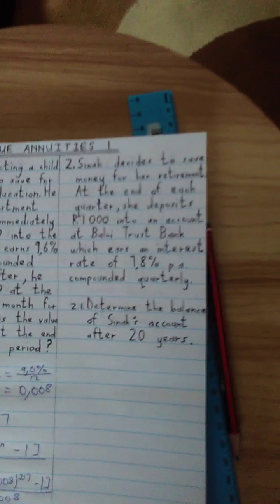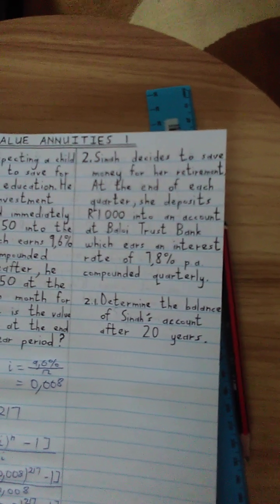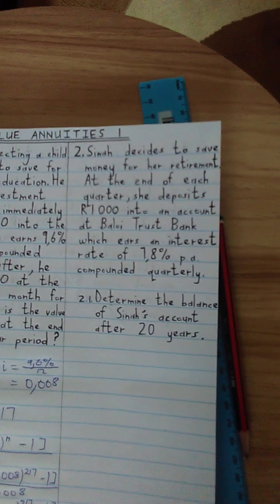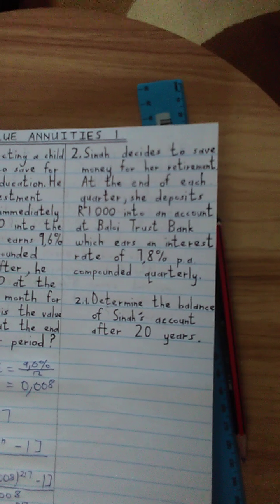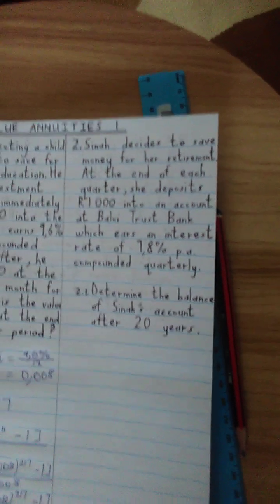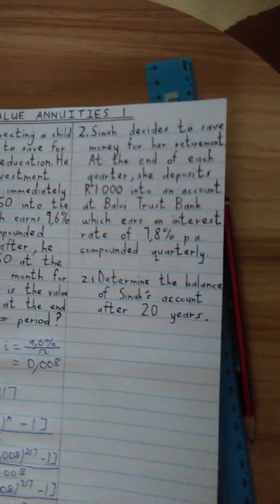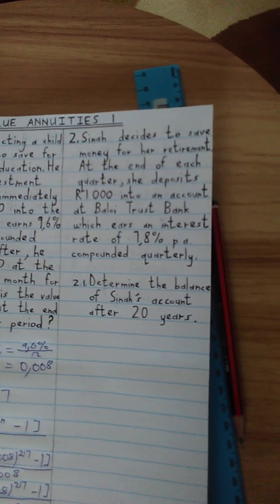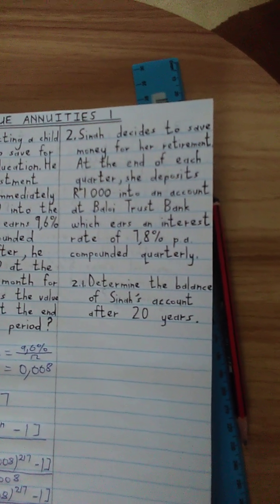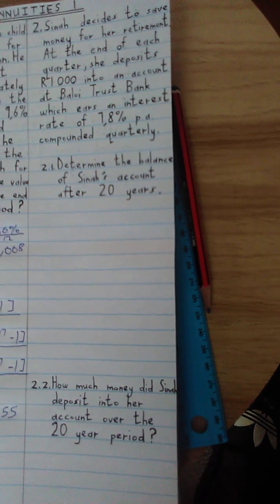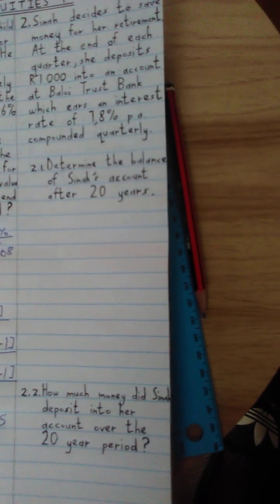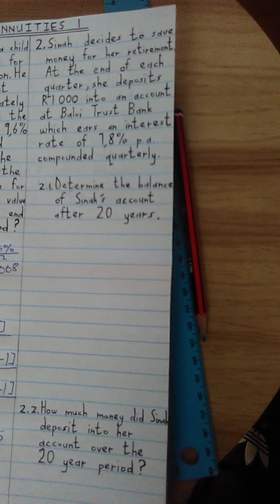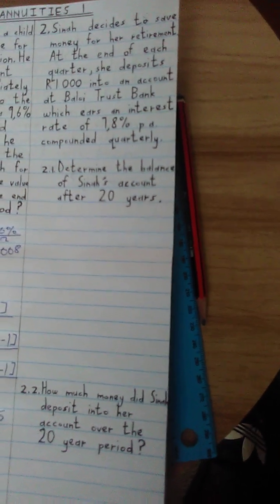Number 2 states Sina decides to save money for her retirement. At the end of each quarter, she deposits 1,000 rands into an account at Baloyi Trust Bank, which earns an interest rate of 7.8% per annum compounded quarterly. 2.1 states, determine the balance of Sina's account after 20 years. So this is an investment, right? She's investing for the future, for her retirement. So by virtue of that, we know we're dealing with future value.